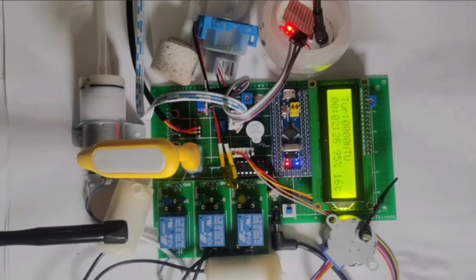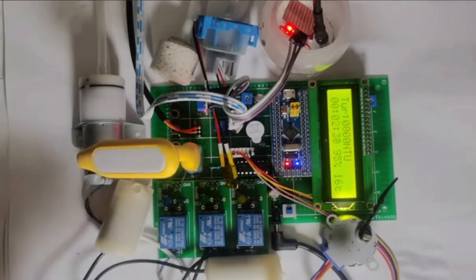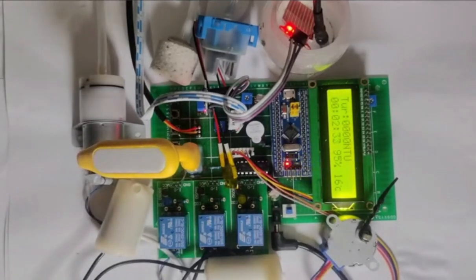Now let's take a look at the hardware parts of the whole system. First, this is an LCD 1602 display used to show current info and settings. Next, this is a microcontroller, STM32F103C8T6, used for data processing and control.